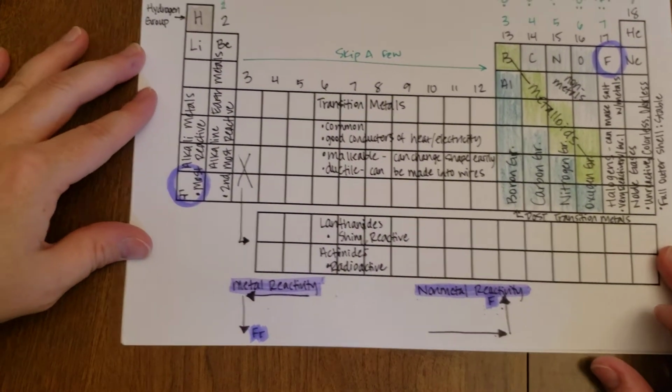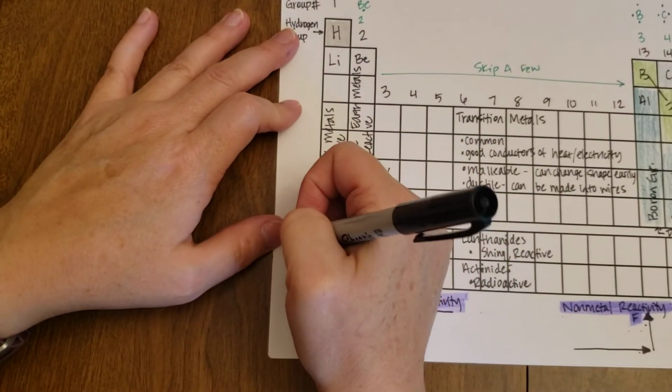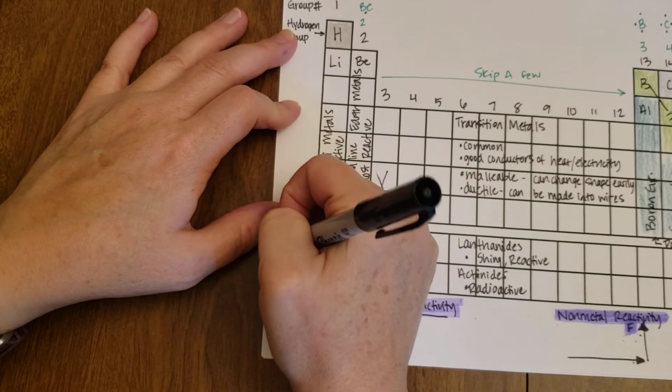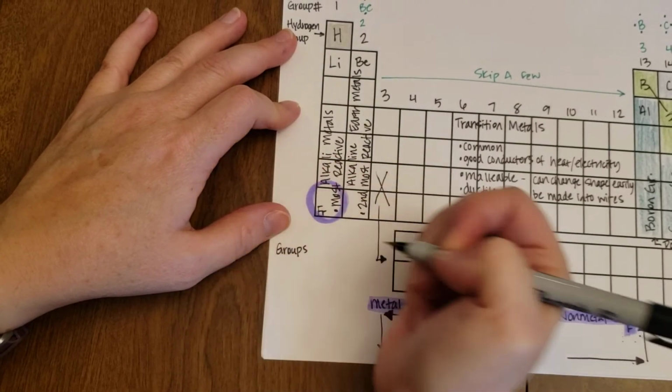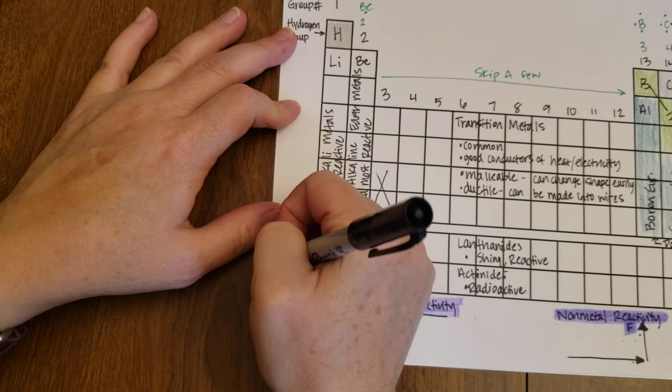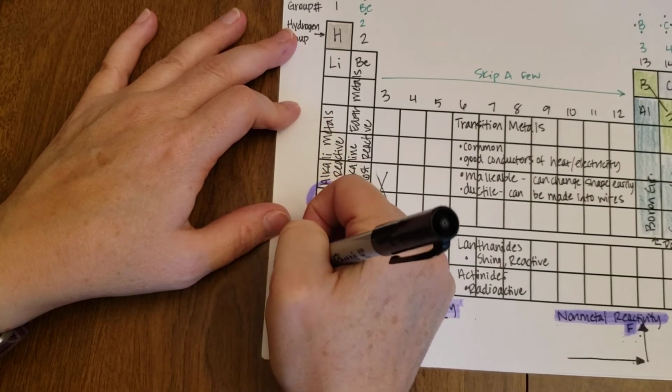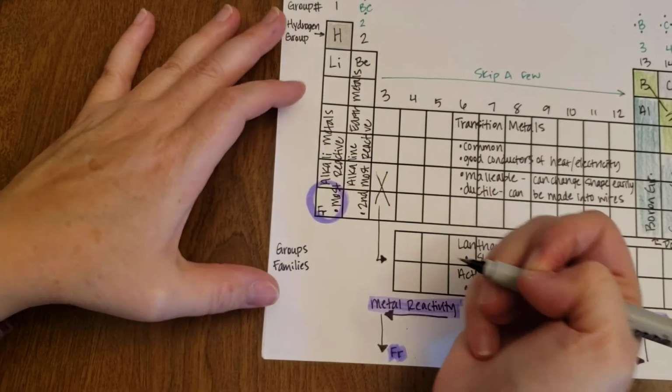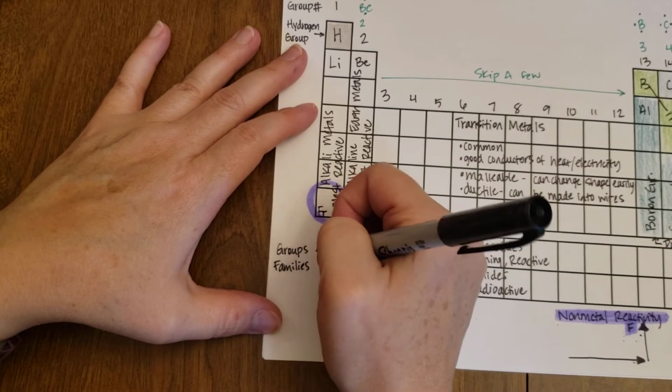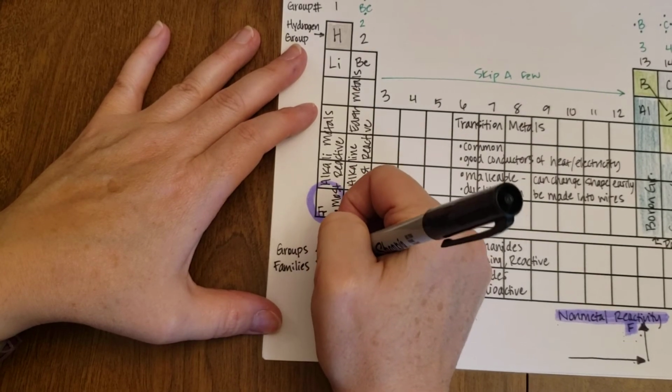Okay, just to remind ourselves over here on the side, one final time, when we talk about groups, we also mean families, and that they move up and down. They are vertical, and there's 18 of them.